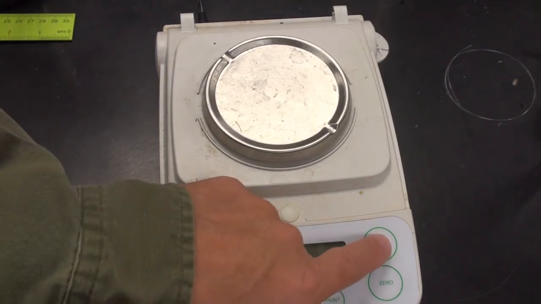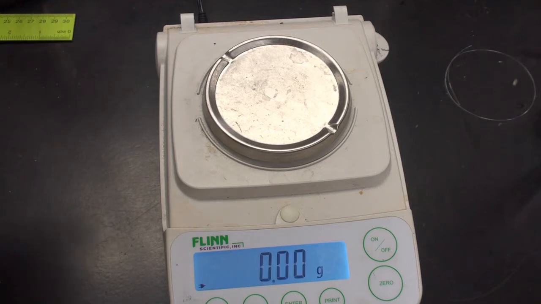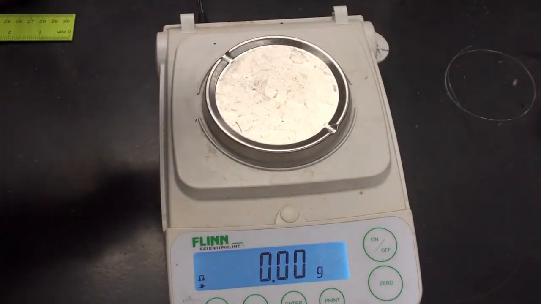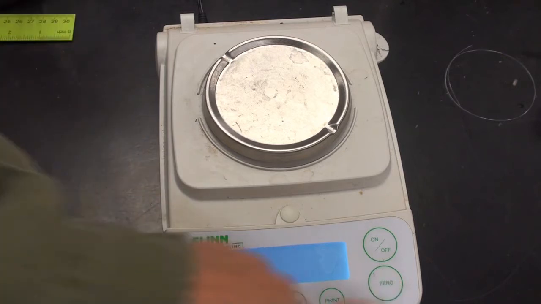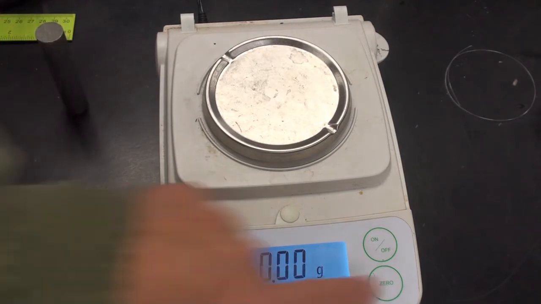If you're in the chemistry class, I'm going to add some additional items here for you. Once again, we let the balance run through its regular start-on procedure. We make sure it's steady. And so what I have here is a cylinder of aluminum. Zeroing it out. Sometimes it takes these a while to stabilize. That looks like the most stable reading.